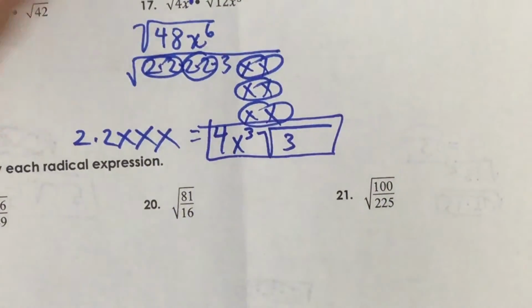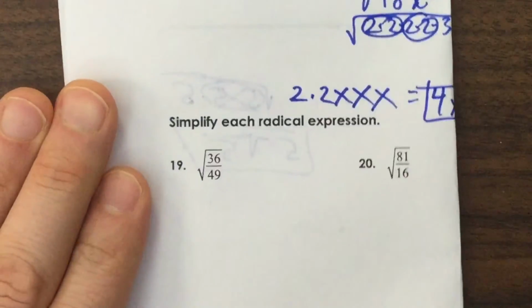Okay, let's do 19. I'm going to try to get the last 2 done, but if I hit the 15-minute mark, I have to stop, unfortunately.